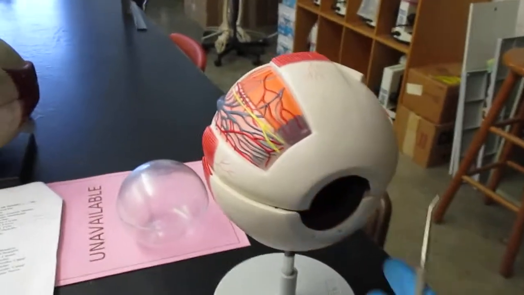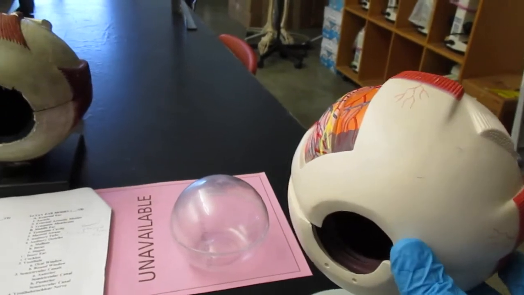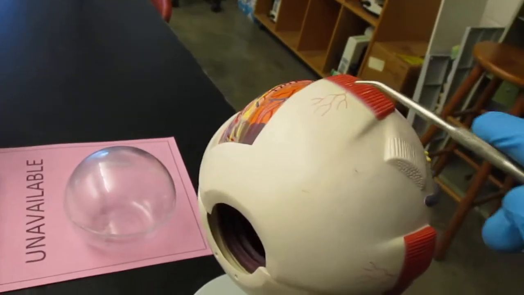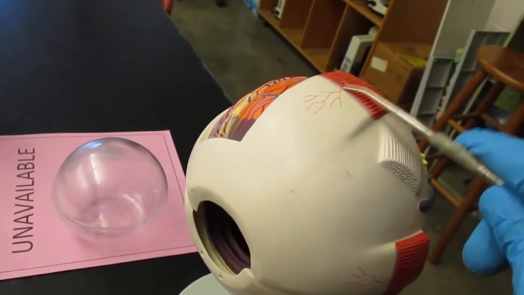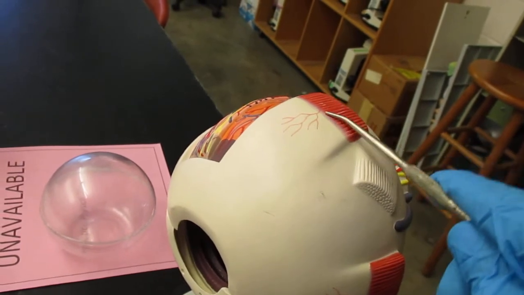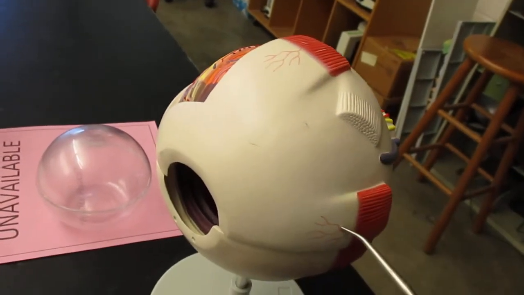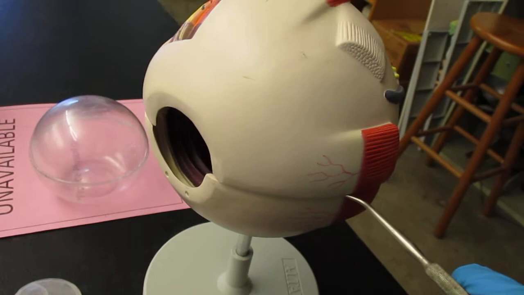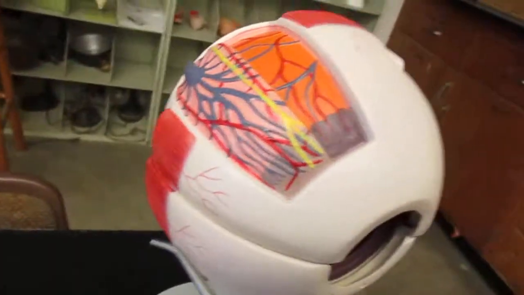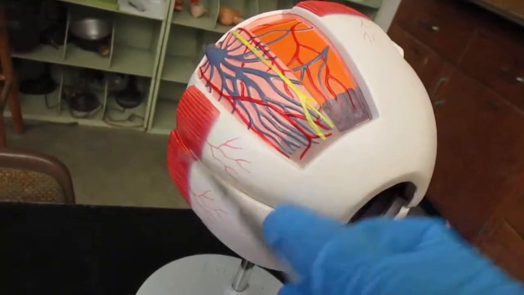Okay, I want to show you some muscles here. This muscle right here is the superior rectus muscle. This muscle right here is the medial rectus muscle. This muscle right here on this side is the lateral rectus muscle.